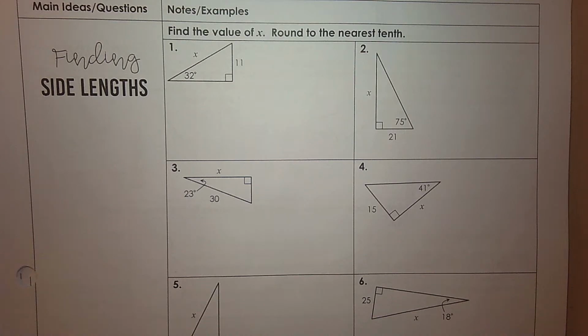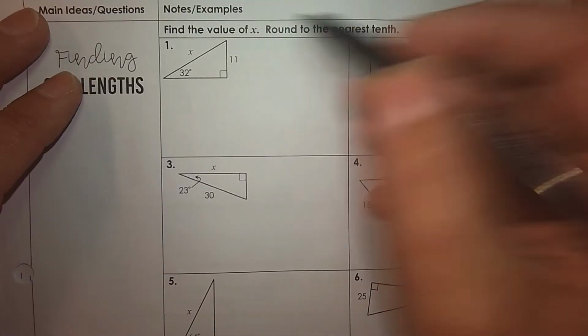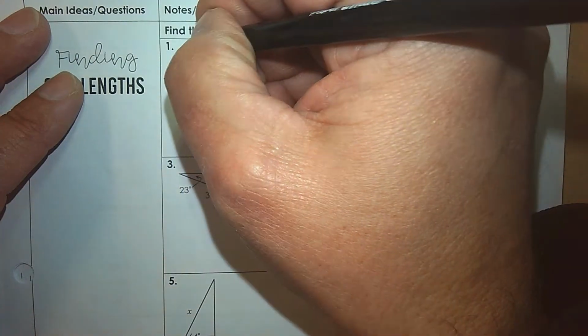All right, so we're going to start our lesson off today with knowing how to find missing sides using trigonometry. This is a connection to what we've already done, our SOHCAHTOA that we learned in our last lesson. But now we're applying it, okay? So, I want to find the value of x. Do you see where it is?